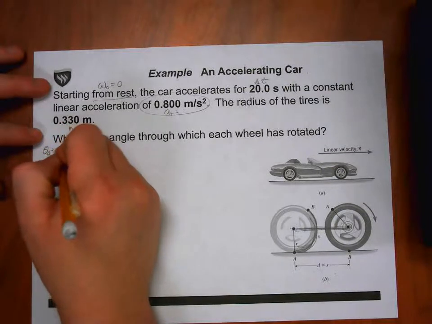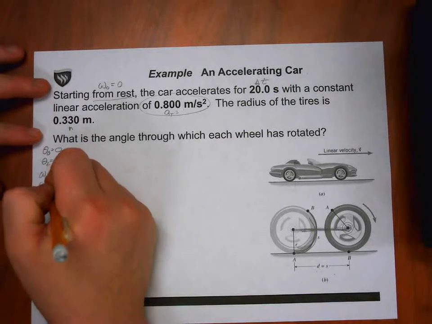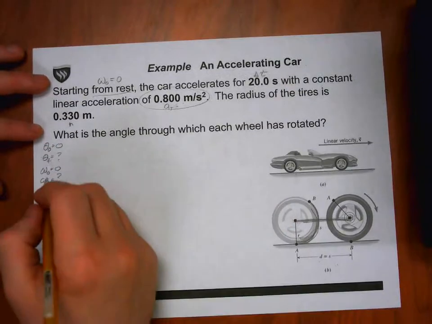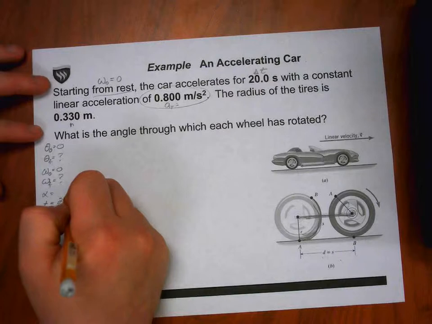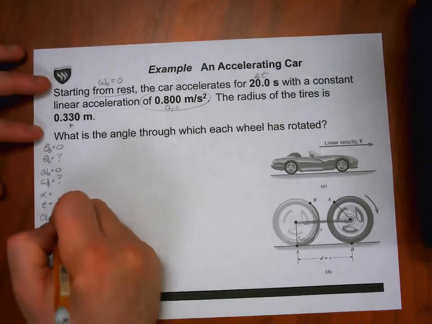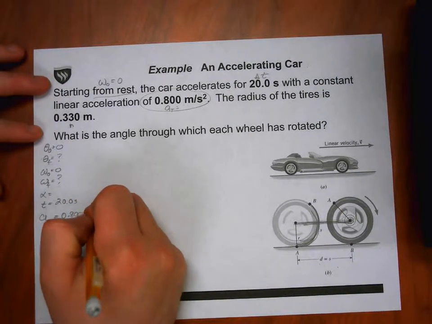Theta 0 equals 0. Theta final, we don't know about that. Omega 0 equals 0. Omega final, we don't know about that either. Alpha, we don't really know about that. Time, we know, is equal to 20.0 seconds. And translational acceleration is equal to 0.800 meters per second squared.